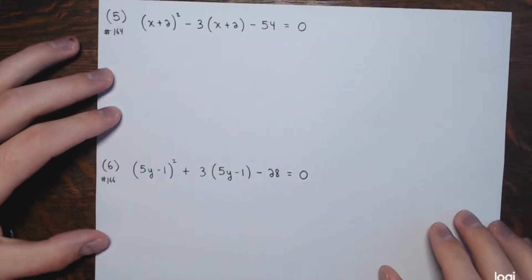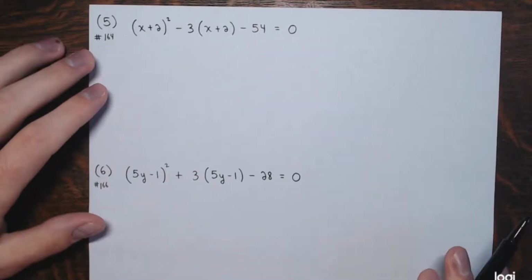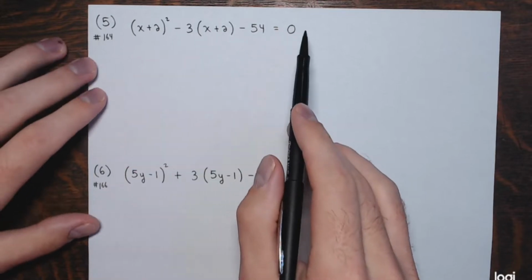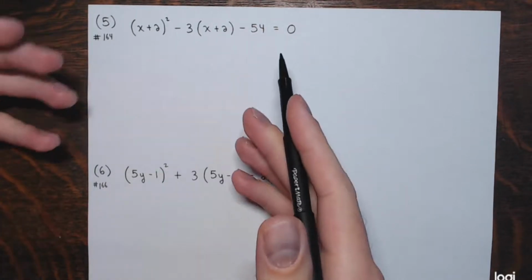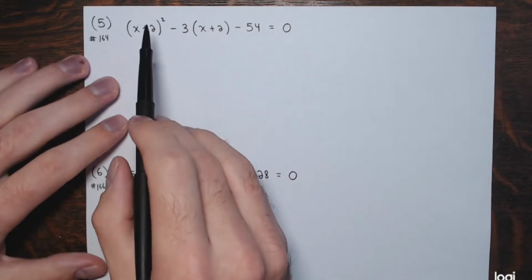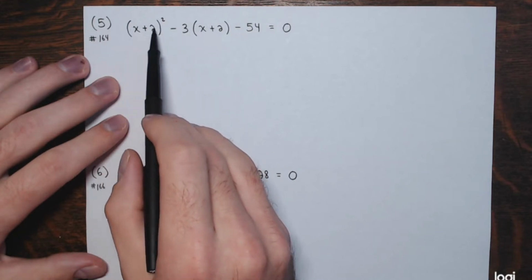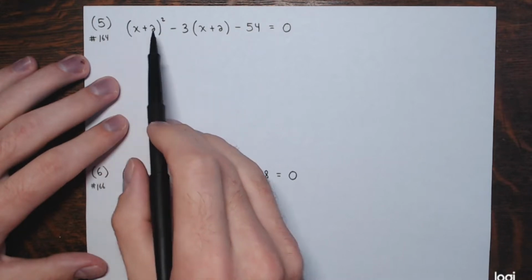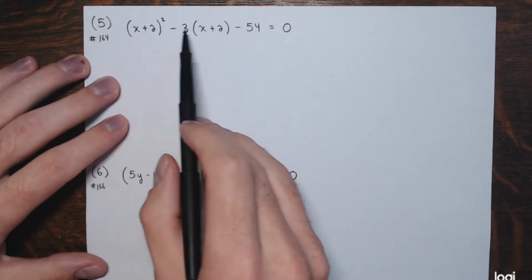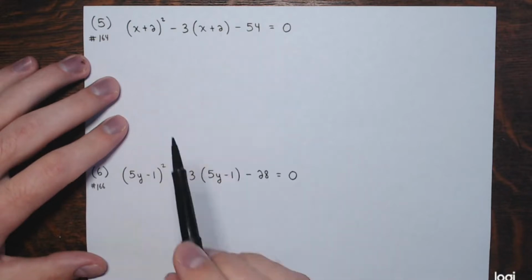Alright, so question 5, example 5, exercise 164 from the text. Again, it's set up the way I want, where everything's on one side, zeros on the other, and it's already written in a way where I can tell that it's in quadratic form. See, I've got some expression to the second power, (x + 2)² in this first term. Then in the second term, I've got that same expression, x + 2 to the first power, and then a constant, equals 0.